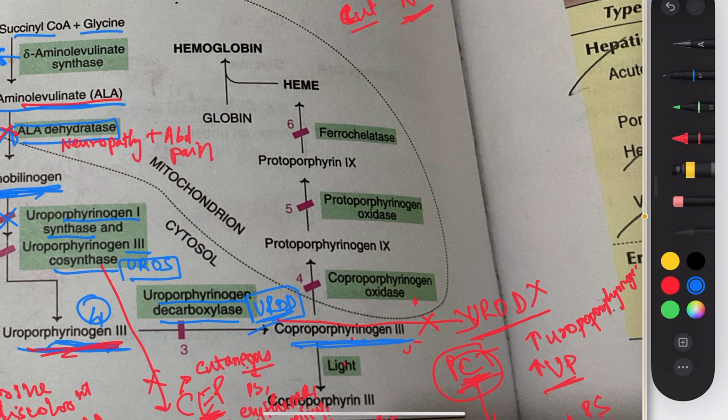Right, the first that we have is coproporphyrinogen 3 to protoporphyrinogen, and that involves this enzyme called CPOX, coproporphyrinogen oxidase. That is your 5th step. They've written it as 4th here, but let's consider it as the 5th step because we are going disease wise.